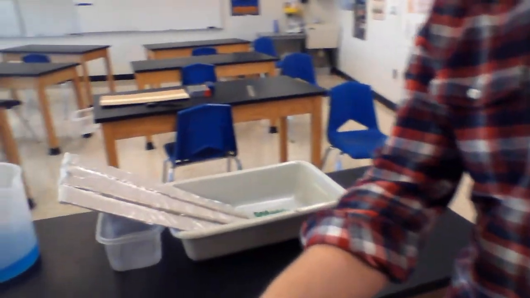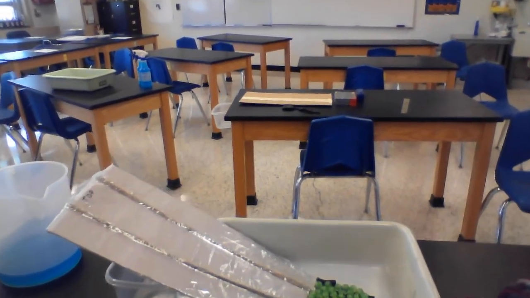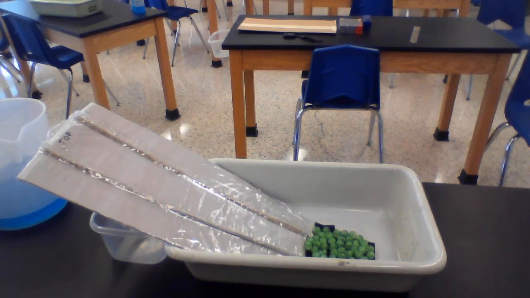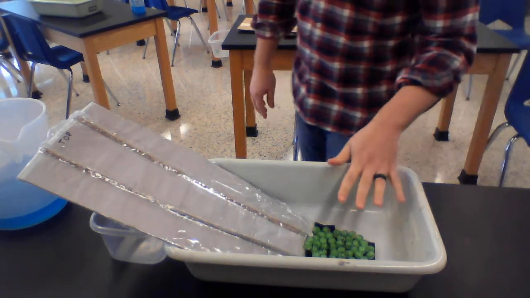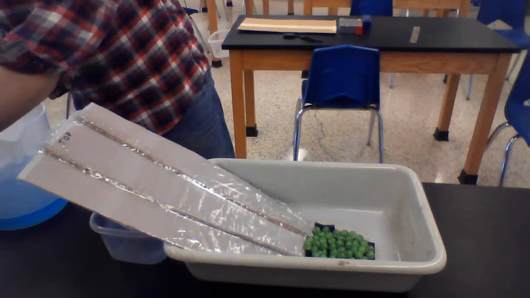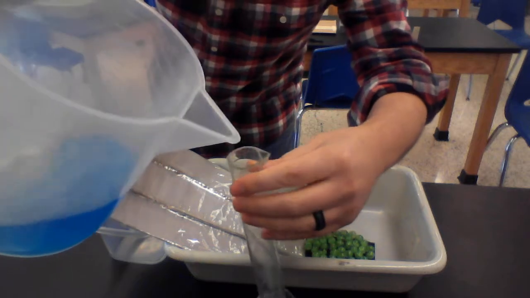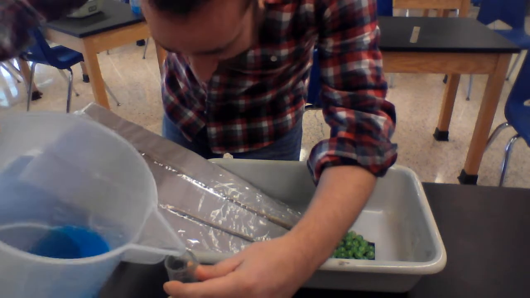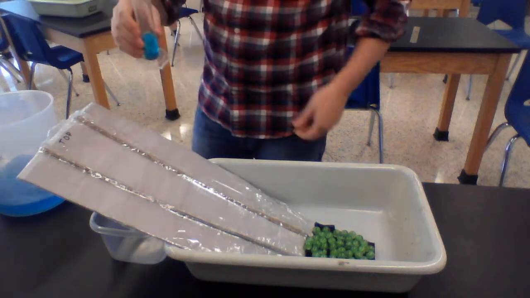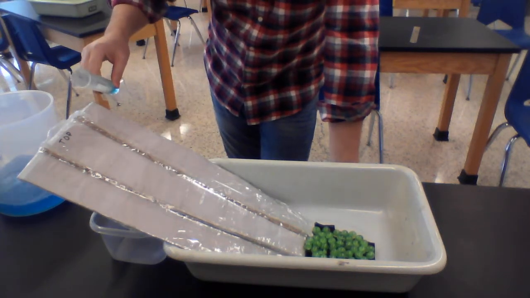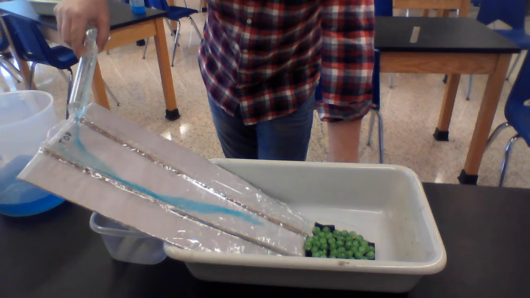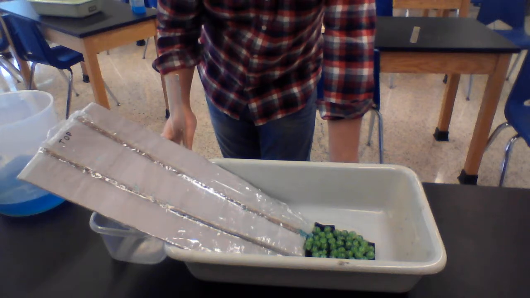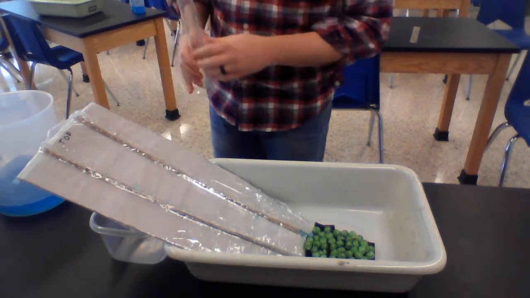The second one is a little bit different. Here I have a ramp. At the end of the ramp are 25 marbles. I'm going to take some water, which I colored blue so you could see it, and measure out 20 milliliters. I'm going to pour these 20 milliliters of water from the top of this ramp. The 20 milliliters did not seem to move any of those marbles.